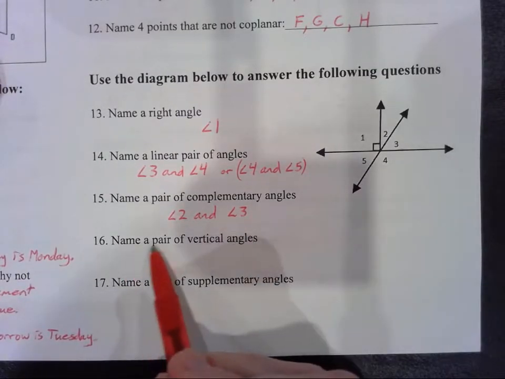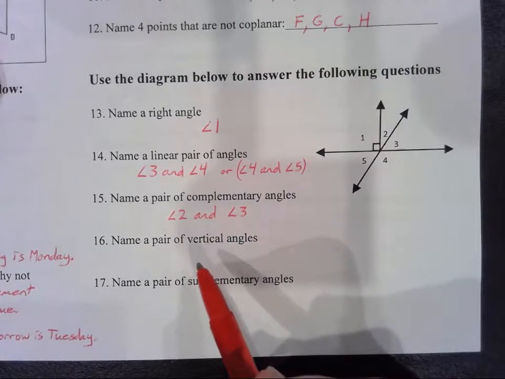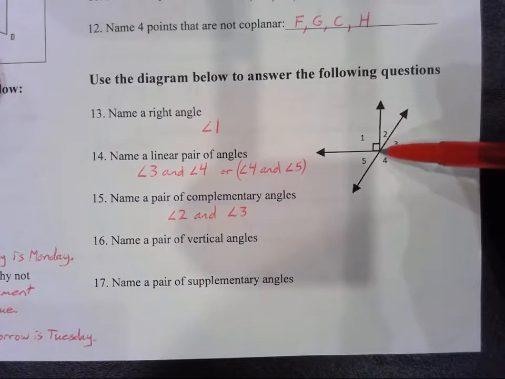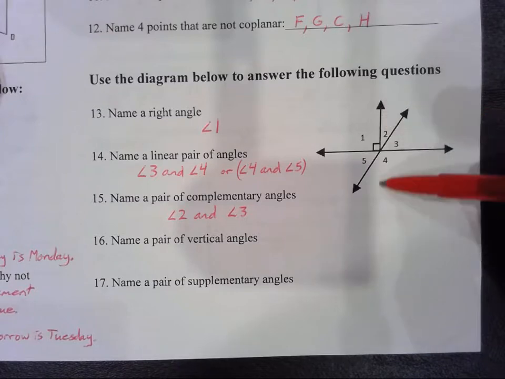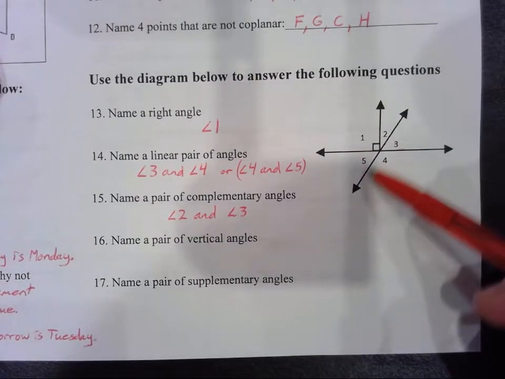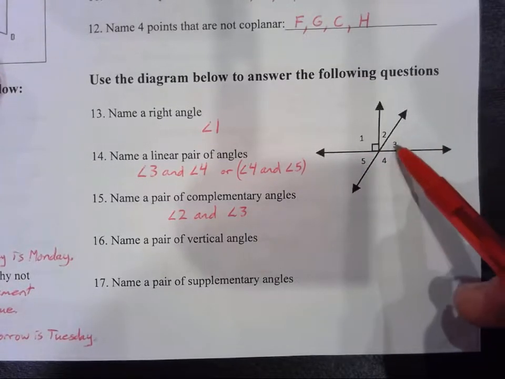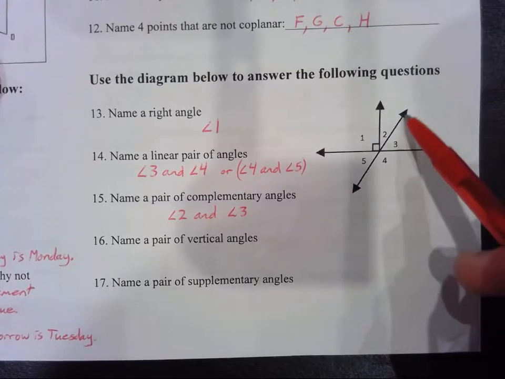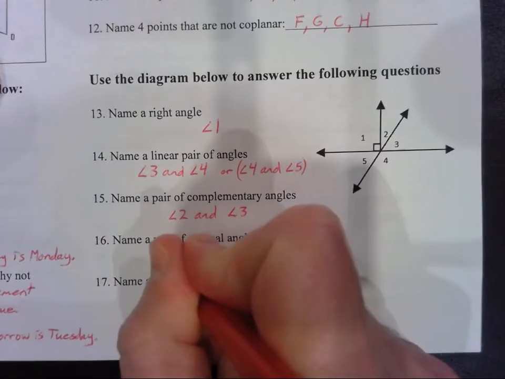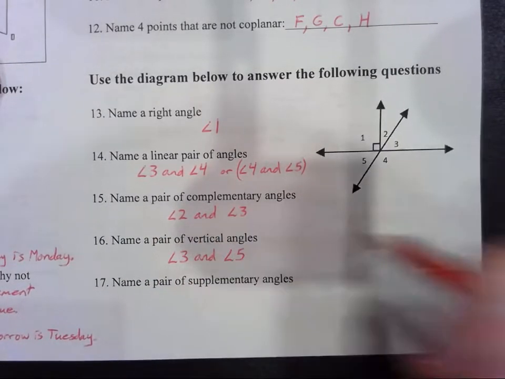Name a pair of vertical angles. Vertical angles are formed when two lines intersect each other. This vertical line stops. It doesn't go all the way through, so we can't create vertical angles from there. The other two lines, the horizontal and this sort of diagonal, those two lines create angles 3 and 5. Those two lines are each part of forming those two angles. So angle 3 and angle 5 are vertical angles.